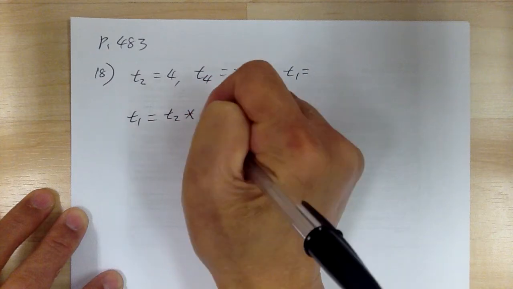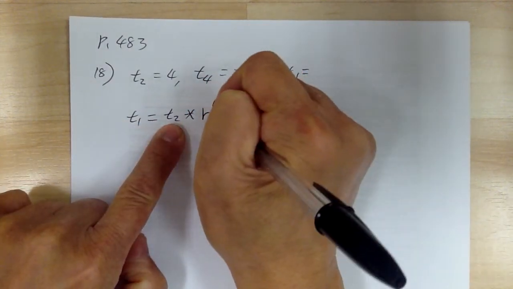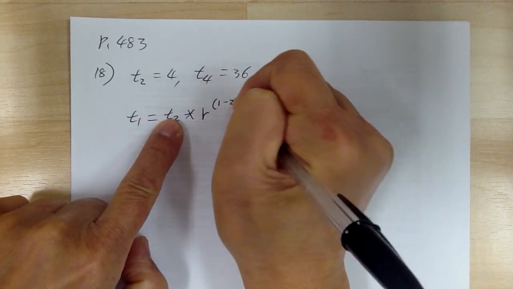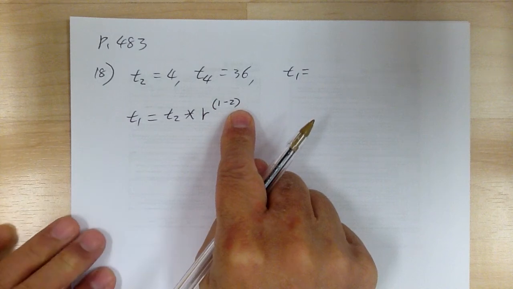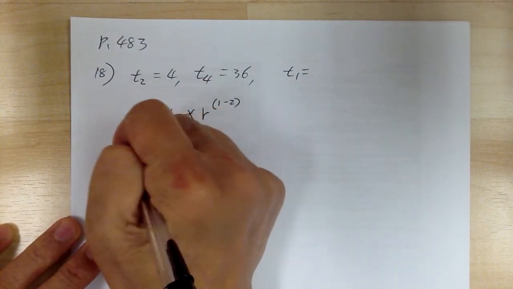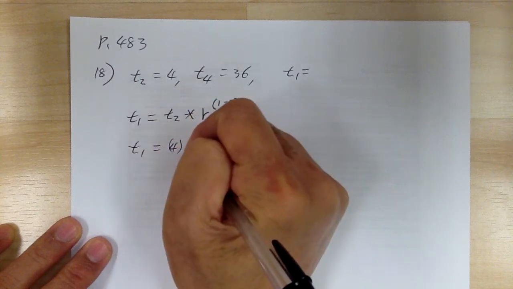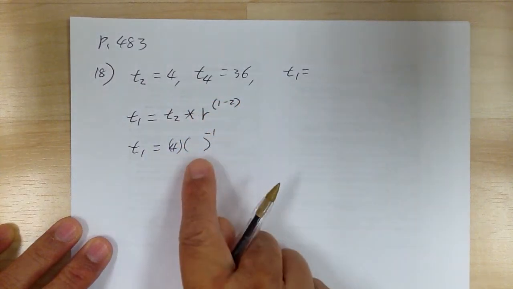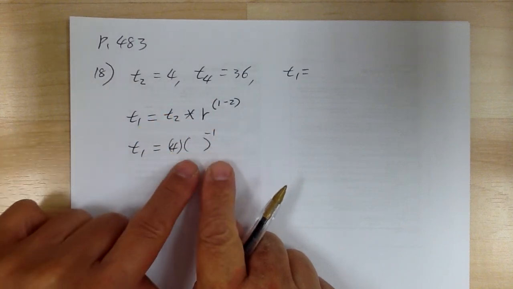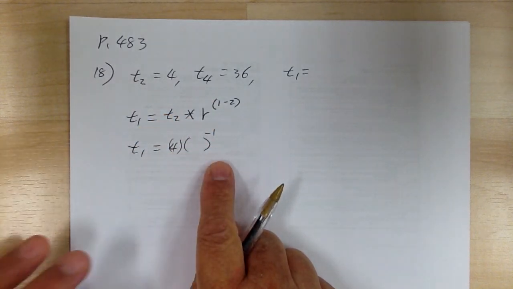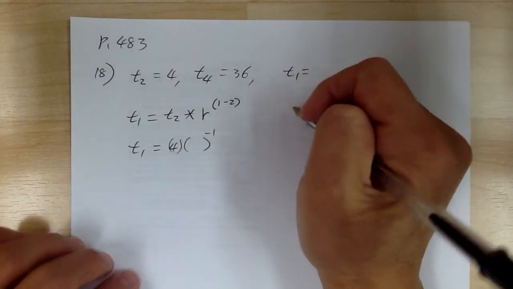This is geometric. You have to multiply by R to the, now remember it's 1 and 2, right? Whatever you have, you have to put 1 and 2, and you have to watch the order. So let's substitute. T2 you know, or if you don't know, leave it blank. You just use a formula and see what you have and what you're missing. Whatever you're missing, you go off to the side, use a formula again, and try to find that.